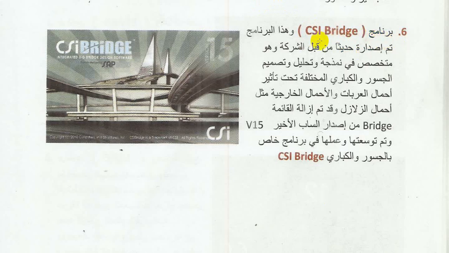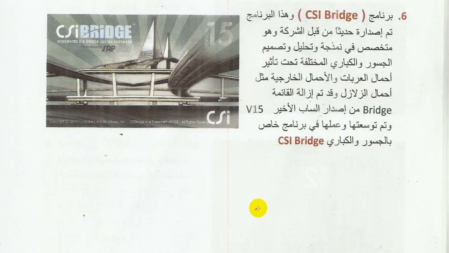6. The program of software CSI Bridges. This program was recently released by the company, specialized in modulation, analysis and design of bridges, the different connection bridges, and the vehicular and outer loads affecting them, such as seismic loads. Bridge modeling was inserted into the software program by CSI, as indicated right here before you.